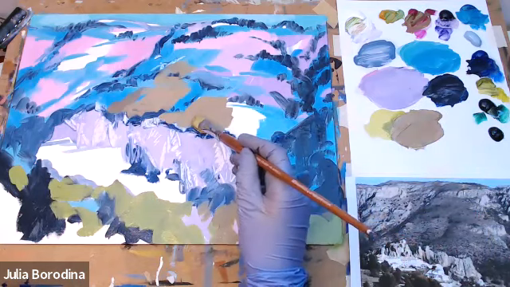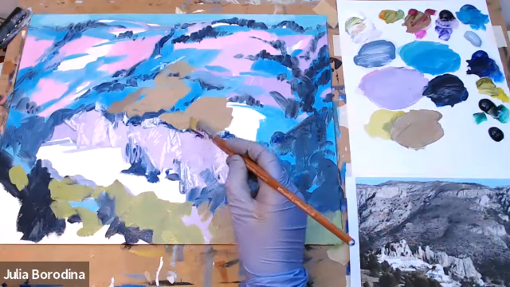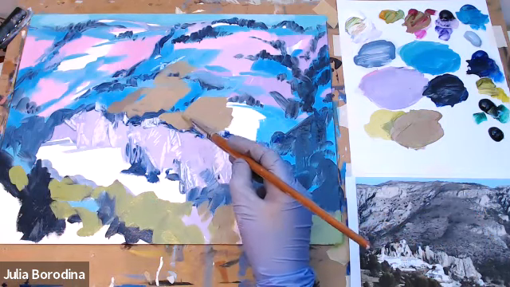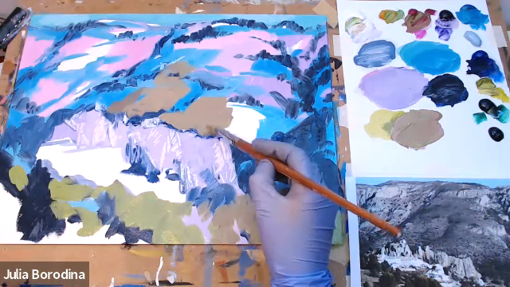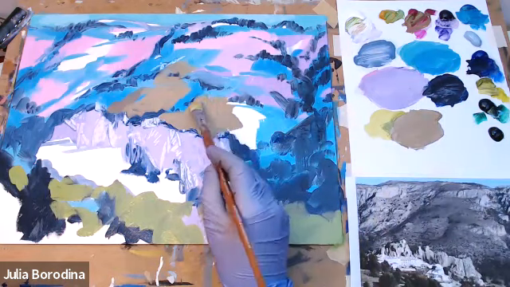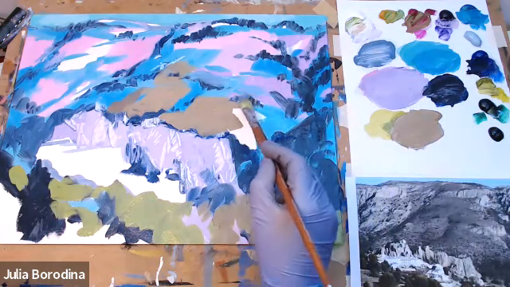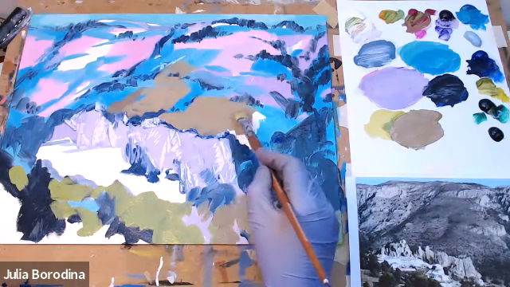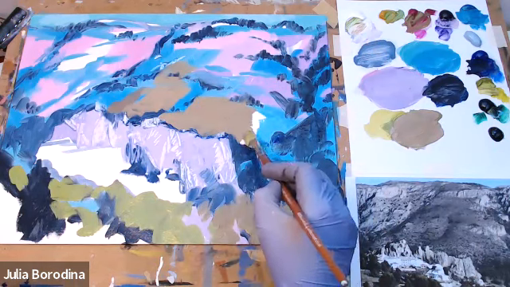I'm a little bit working into the silhouette of the cliffs, but I'm not overly paying too much attention to it. I'm more interested to place the color for the backdrop for these monastery cliffs.